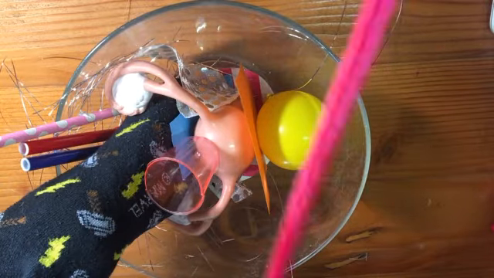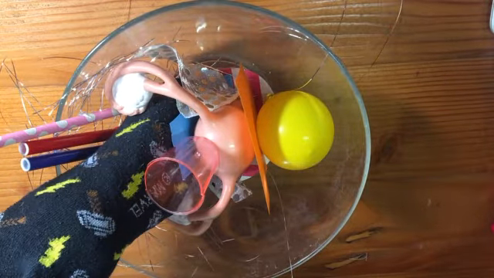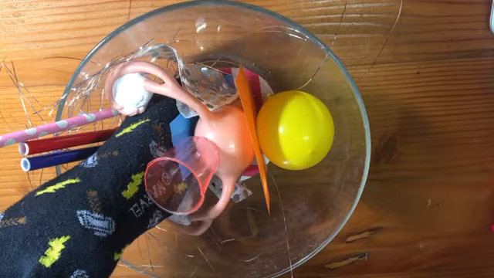Okay, so that is a little crash course revision in pelvic anatomy, and that is in about as much detail as I think you need to know it for your level.